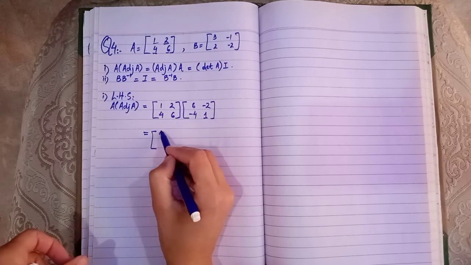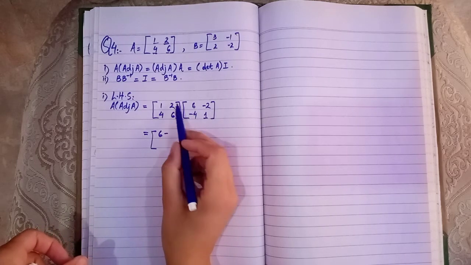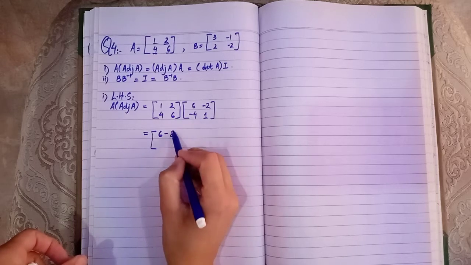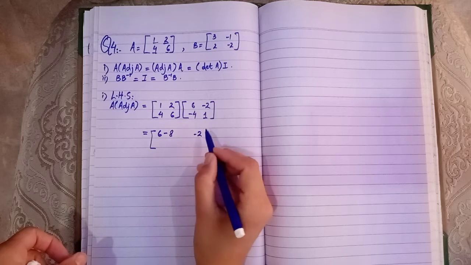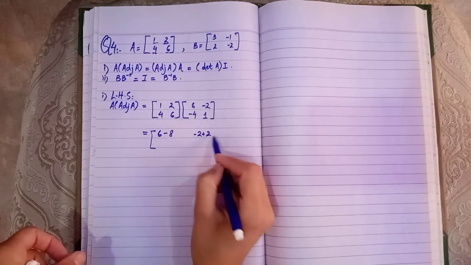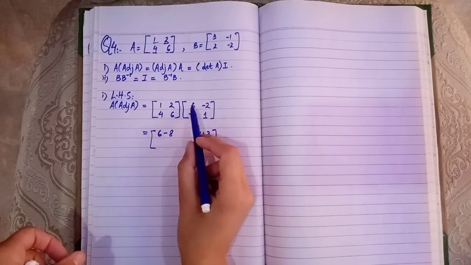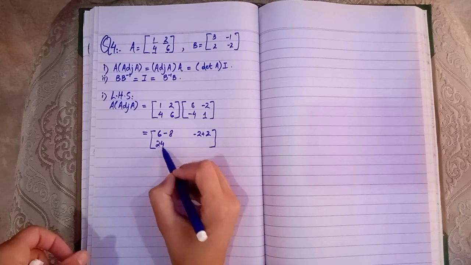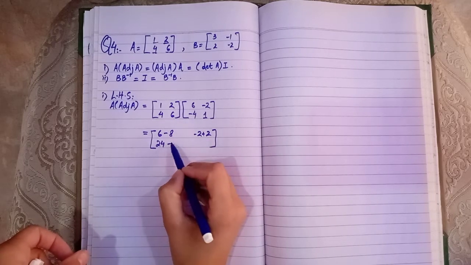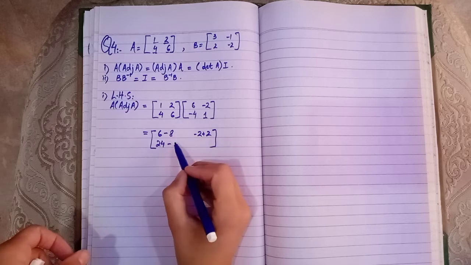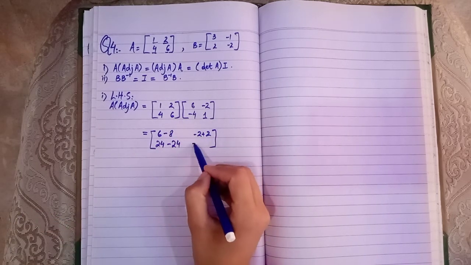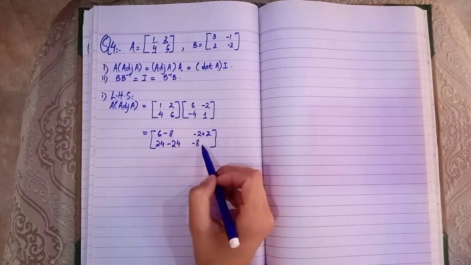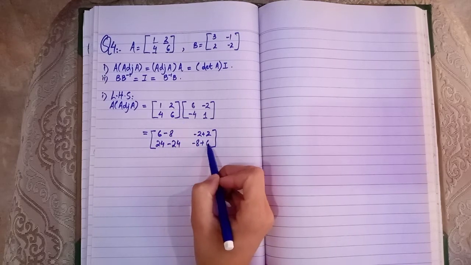1 into 6 is 6 minus 4 into 2 is 8. Then 1 into minus 2 plus 2, 4 6 are 24, plus minus 6 4 6 are again 24. Then 4 2s are 8 plus 6 1s are 6.